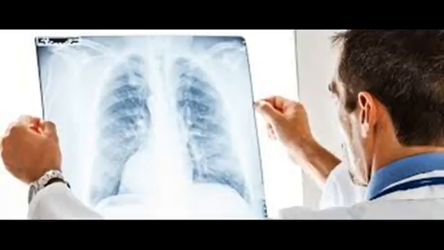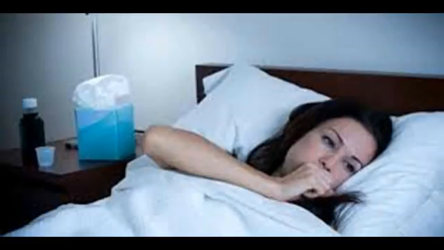Imaging tests. If you've had a positive skin test, your doctor is likely to order a chest X-ray or a CT scan. This may show white spots in your lungs where your immune system has walled off TB bacteria, or it may reveal changes in your lungs caused by active tuberculosis. CT scans provide more detailed images than do X-rays.